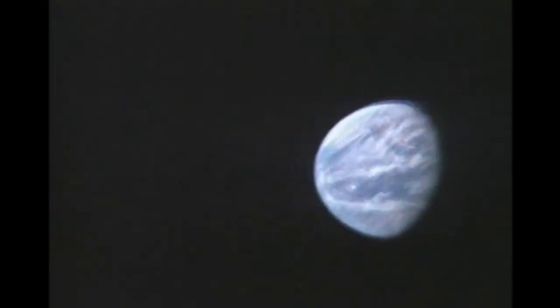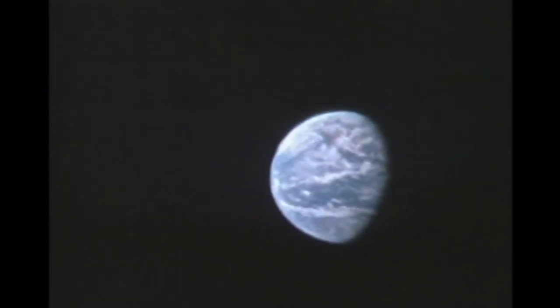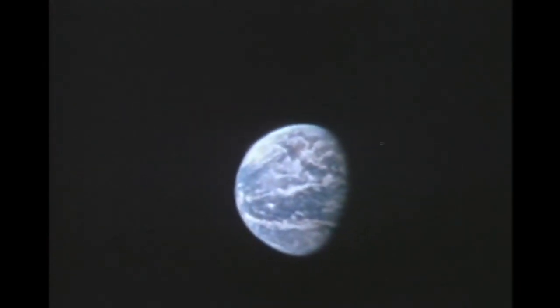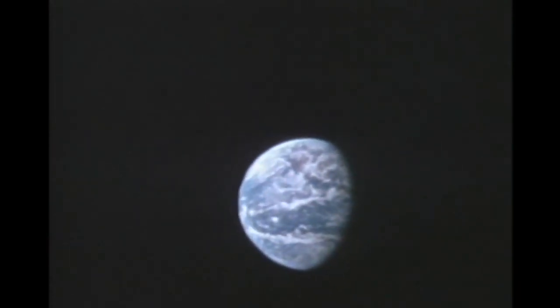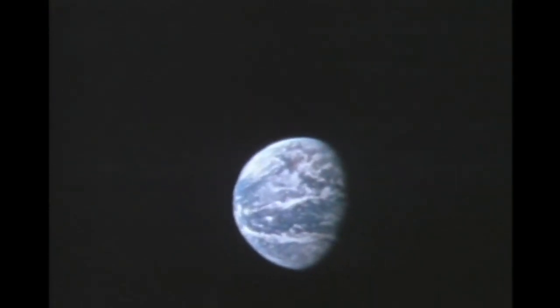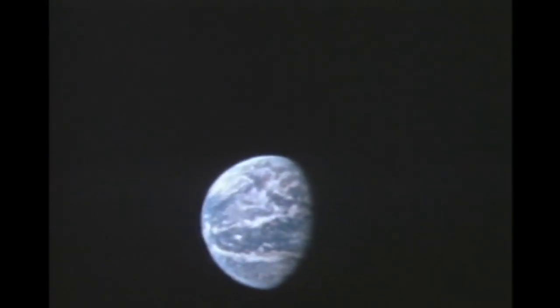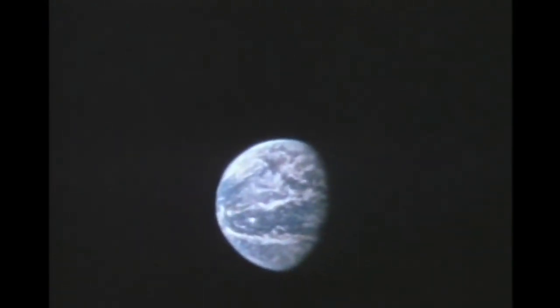11, Houston, from your view, the polar cloud cap appears to us to extend down the western coast of North America. Would you estimate how far it extends down? Over.